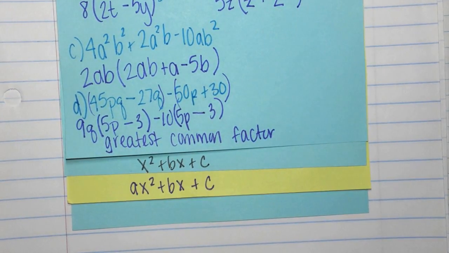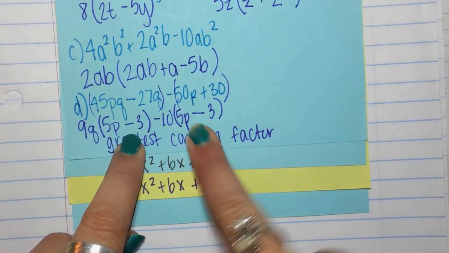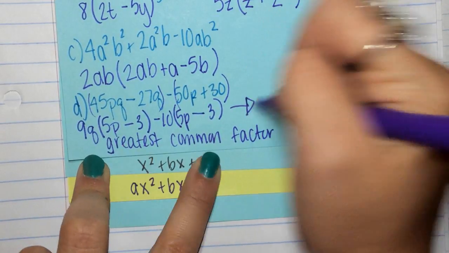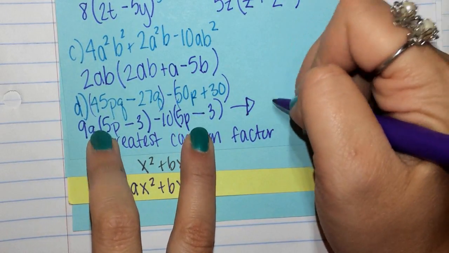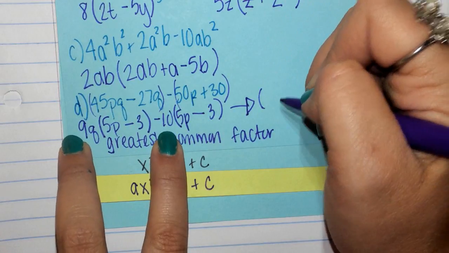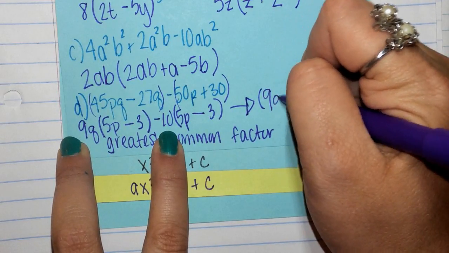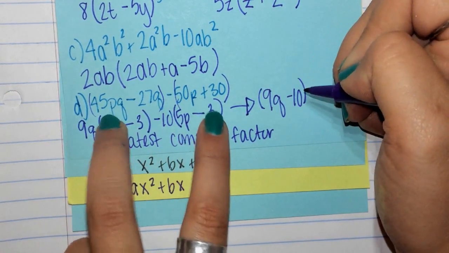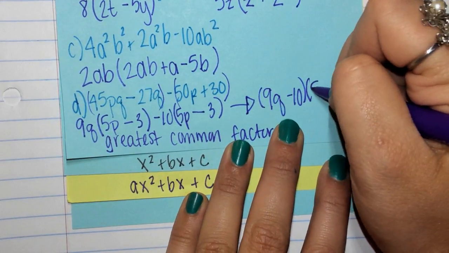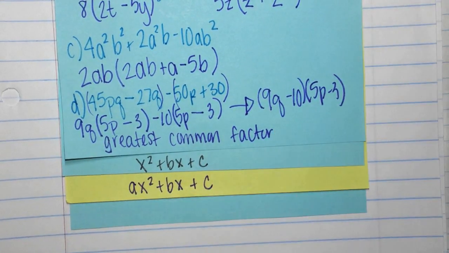Now, do you see something that these have in common? The inside is in common. That's another common factor. So you put what's on the outside together, 9q minus 10, and then they both have the inside, so you write 5p minus 3. And you're done.